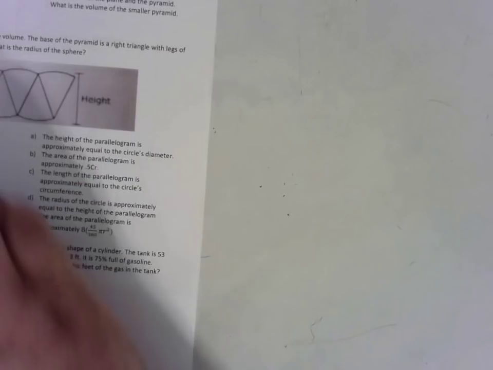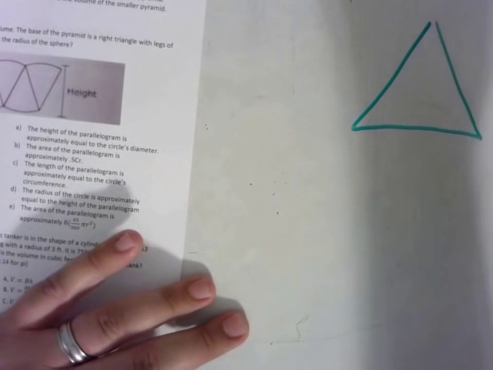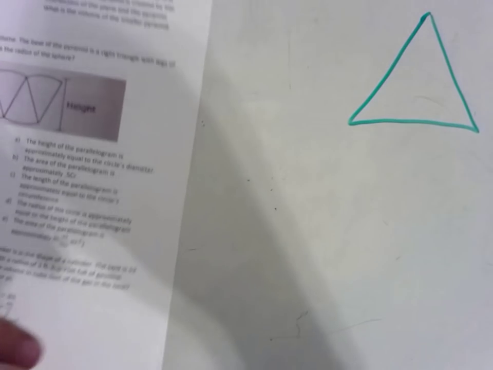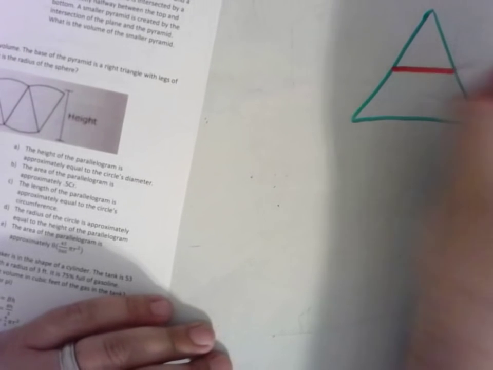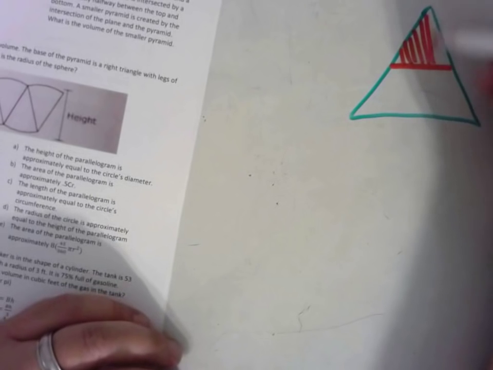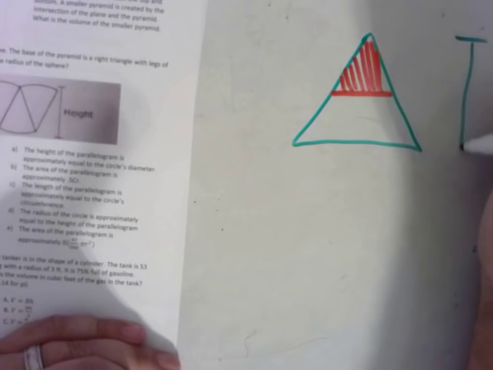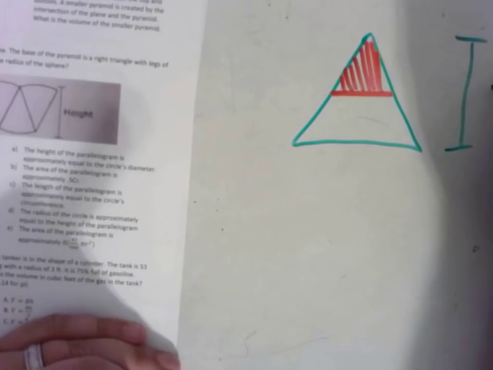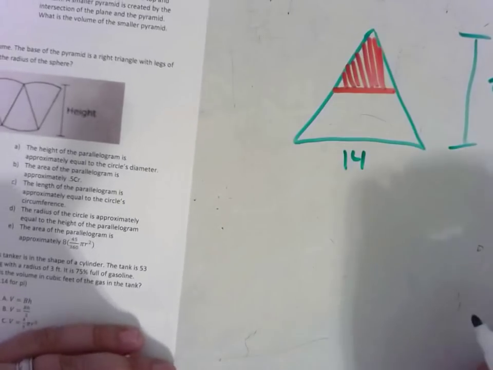So, I'm not going to draw the pyramid. It's a square pyramid. So there's my pyramid. Then I have a plane cutting it in half. They want to know what's the volume of the smaller pyramid. On the large pyramid, they told me that, I'll put it off to the side, the height was 24 and the base edge is 14.